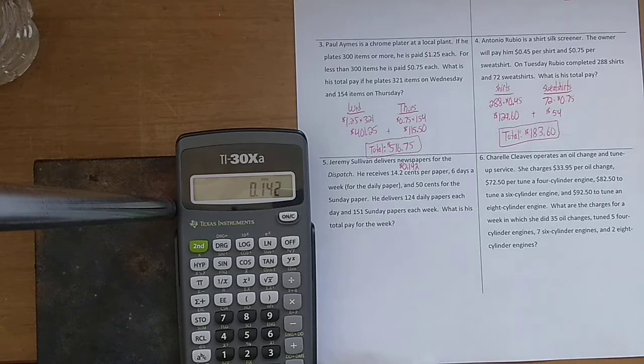I say a lot that amounts of money, if you have a certain number of cents, should have either 0 or 2 decimal places. Sometimes there can be 3, but often, 99% of the time, unless I tell you otherwise, you want only 2 decimal places.